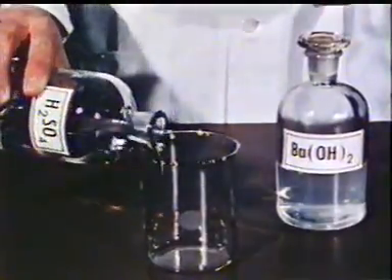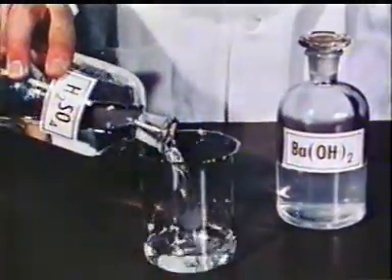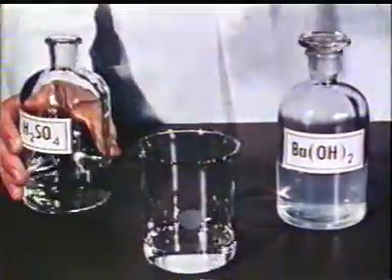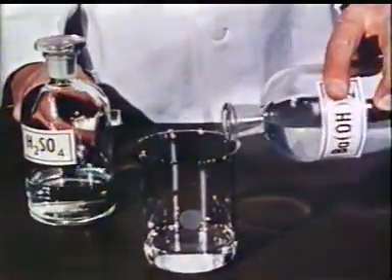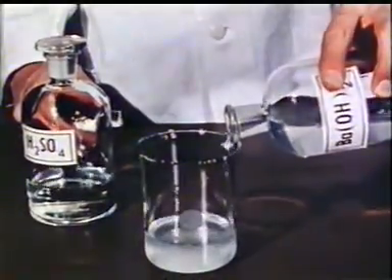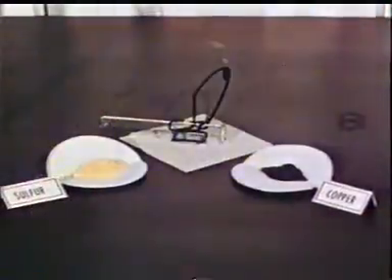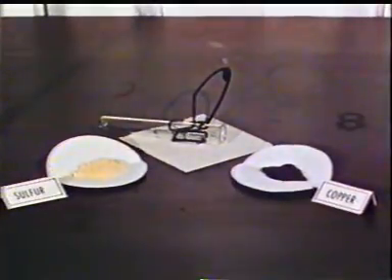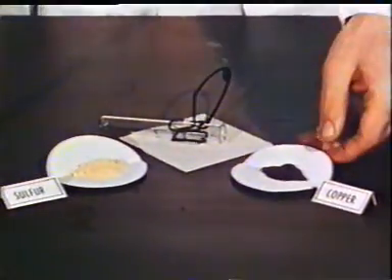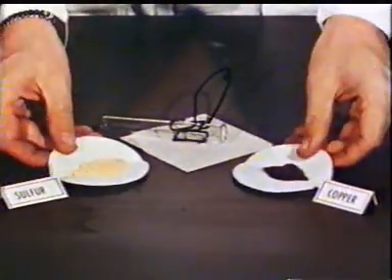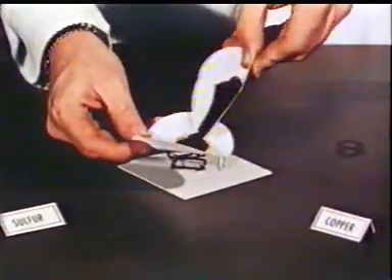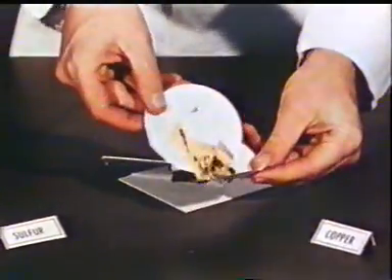How do we prepare a salt? We've already seen that one way to prepare a salt is by the neutralization of an acid and a base. But we can also prepare salts directly from their components, their metal and non-metal groups. For example, we'll make a mixture of this finely divided copper metal and powdered sulfur.